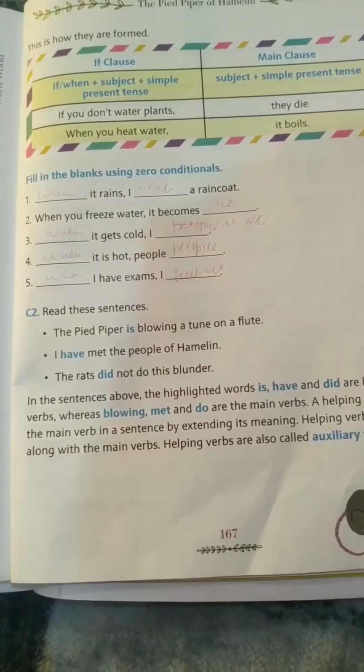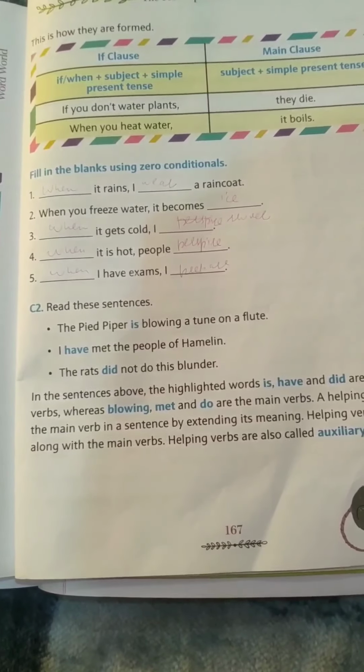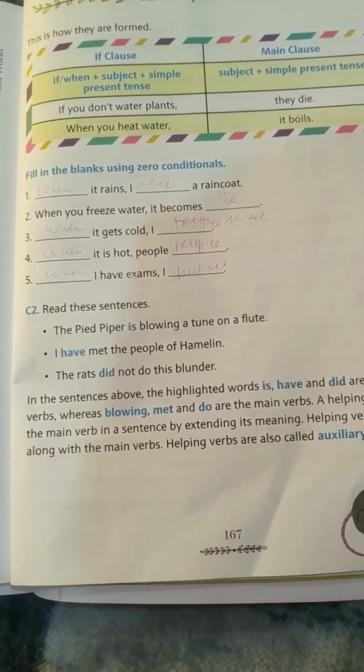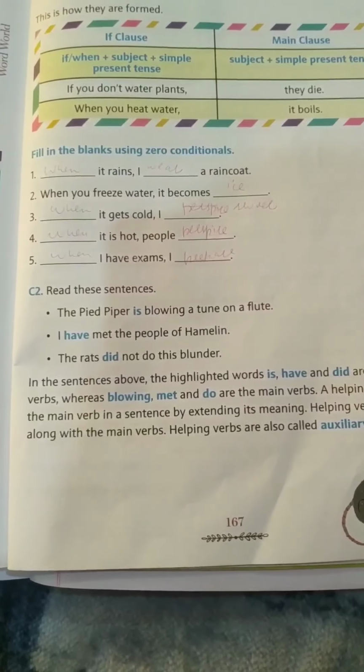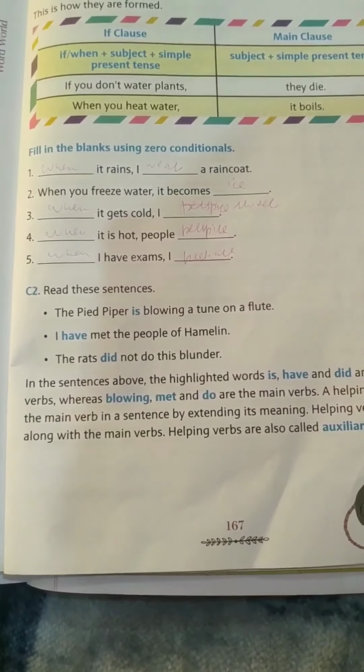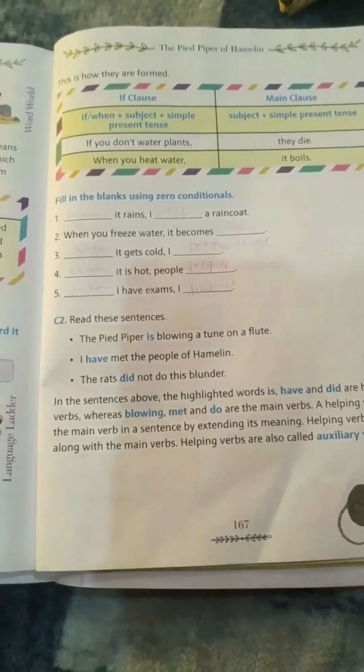In the last lecture, we talked about zero conditionals. So, exercise: when you freeze water, it becomes ice. When it gets cold, I shiver. So, there is zero conditional, and it's a fact. When it gets cold, we shiver, isn't it? So, there is no condition there, it's a fact. The rest of the exercise is given in the notes, you can see from there.